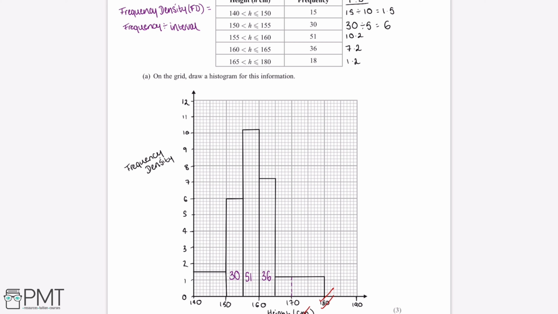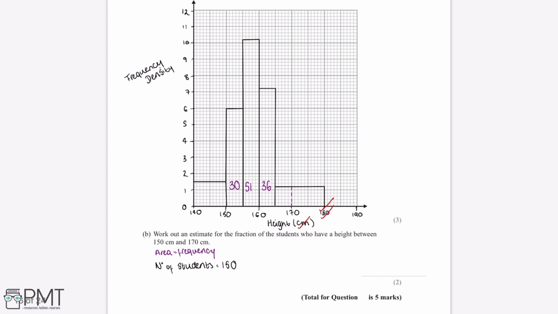So now the final thing we need to do is work out the area of this bar between 165 and 170 centimetres. Now there's two ways of doing this. Because the area between 165 and 170 centimetres is exactly a third of the whole area of this bar between 165 and 180 centimetres, we can either divide our frequency by 3 or multiply our interval by our frequency density. So our interval is 5 and our frequency density is 1.2. So this gives us an answer of 6.